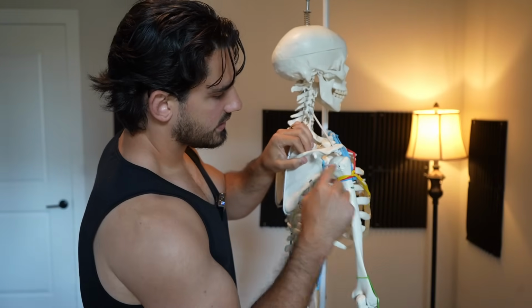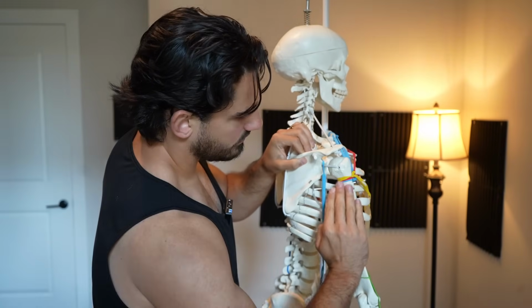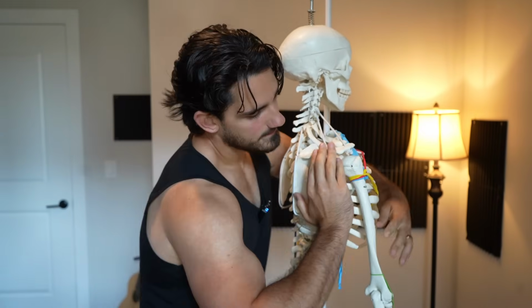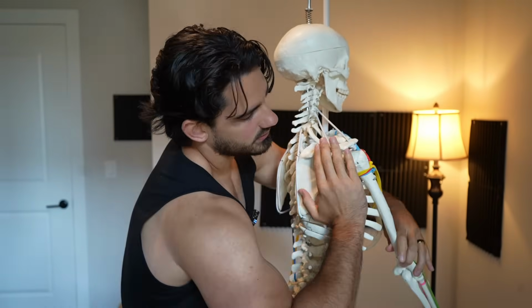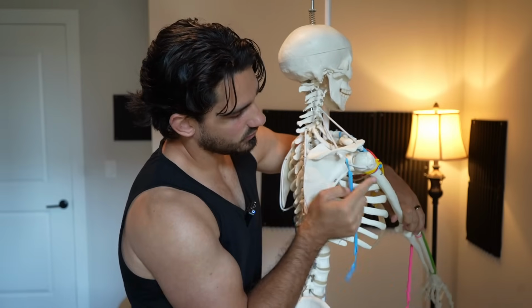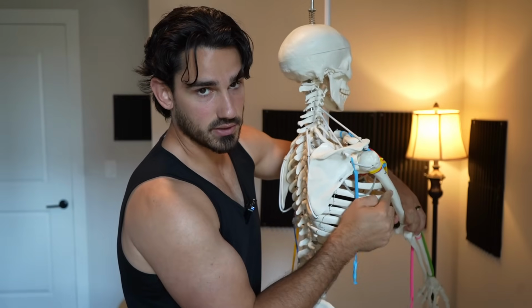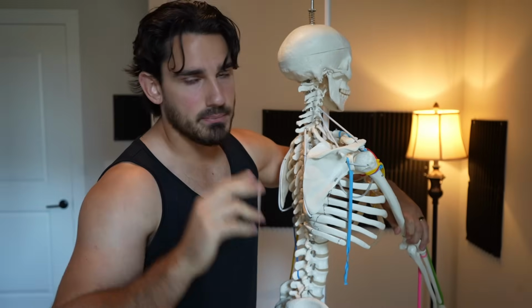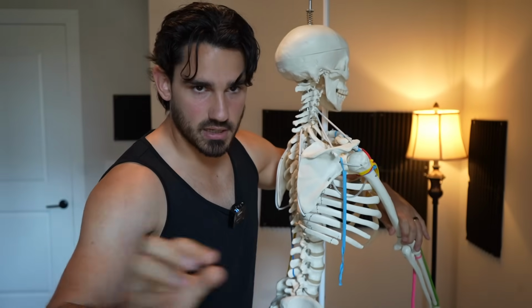So when we're trying to stretch this guy right here, boom, right, just imagine my hand are the fibers, bring the arm slightly forward, right, and then across the body. That's how you're really going to get a really, really good stretch on those guys. You could also call this the back half of the middle delt. I don't really care, okay?